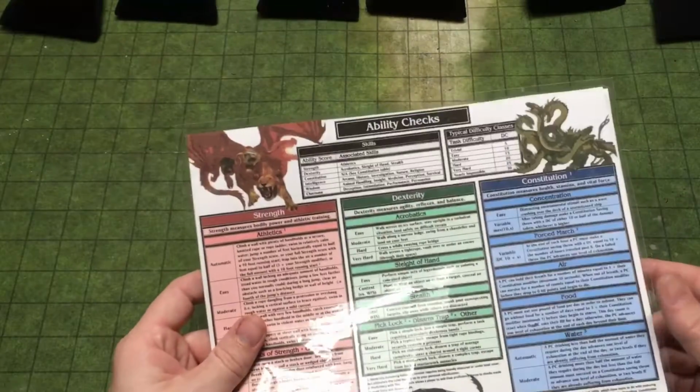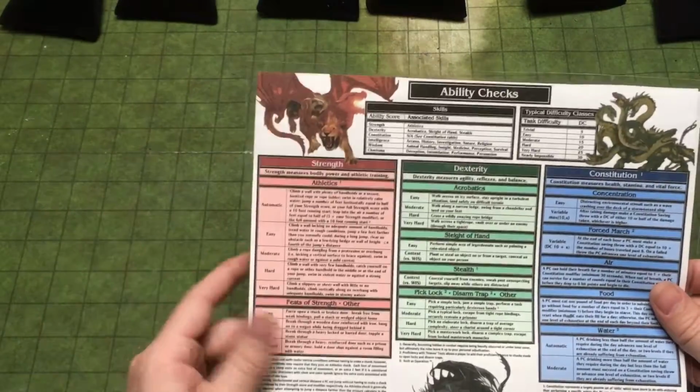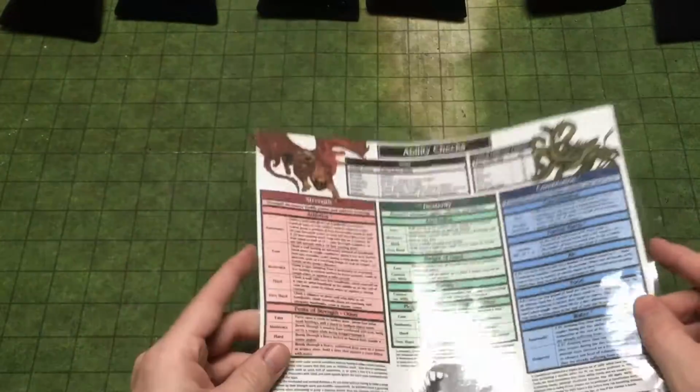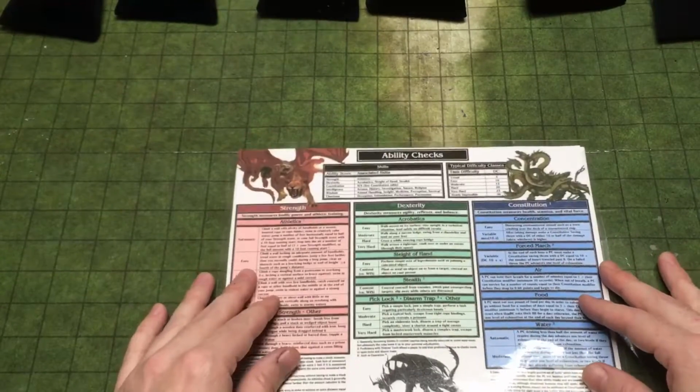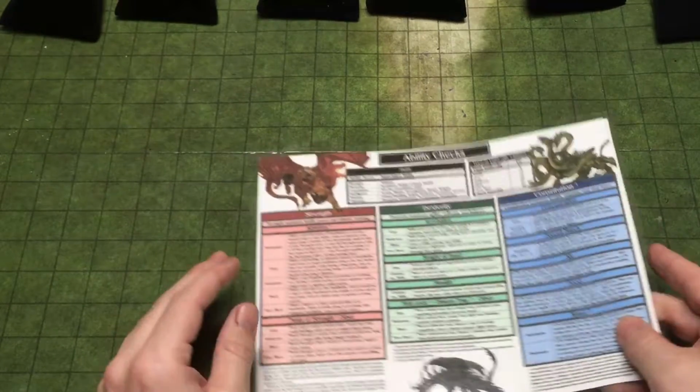When someone has a question, like what can I do with my strength checks or dex checks, you can just pass it to them and let them read it real quick. Or in case you need a reference for whether that's a constitution check or a dex check, you'll have it.